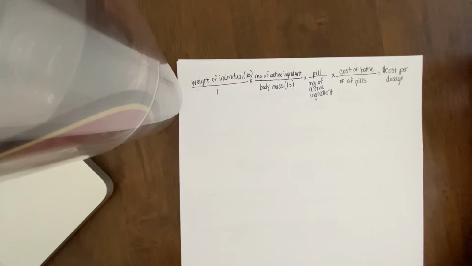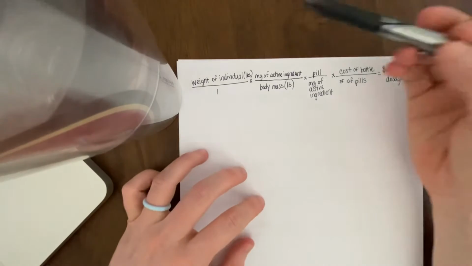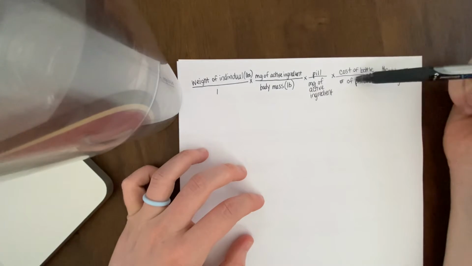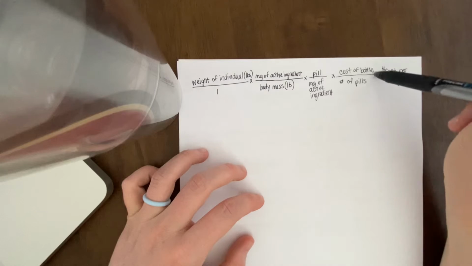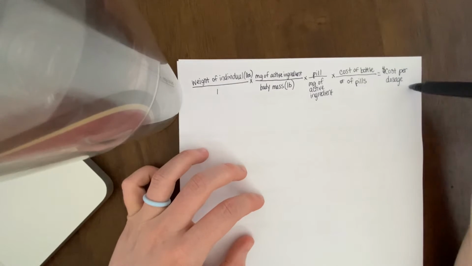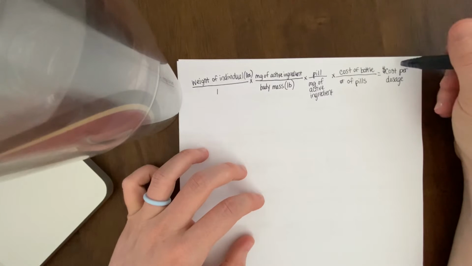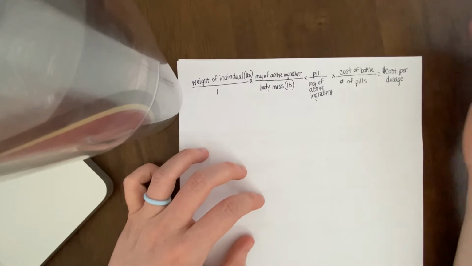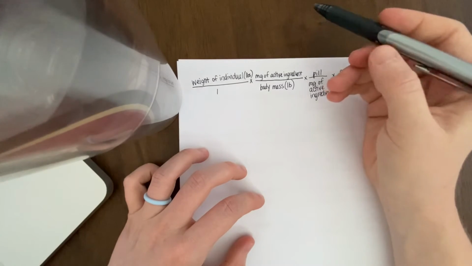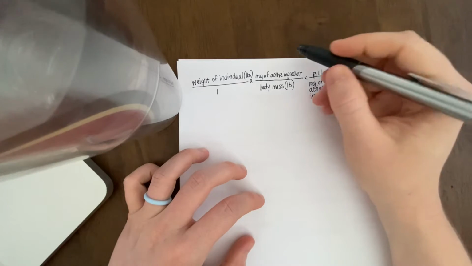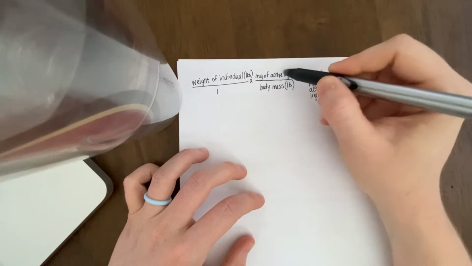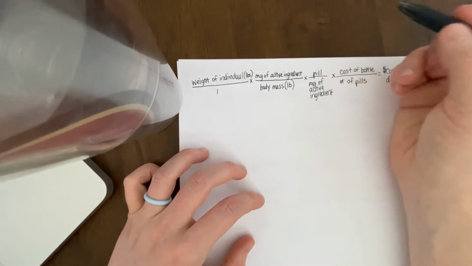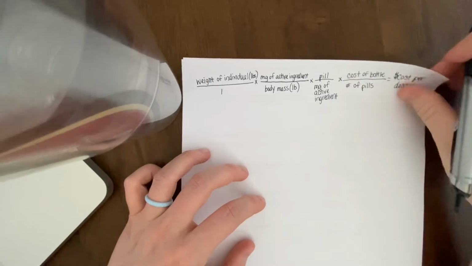We always want the units to cancel out to get the figure you actually need. In this case, we need to figure out the cost per dosage of each medication, using the relationship between the milligrams of the active ingredient over the body mass that was given to us. I'll just start.